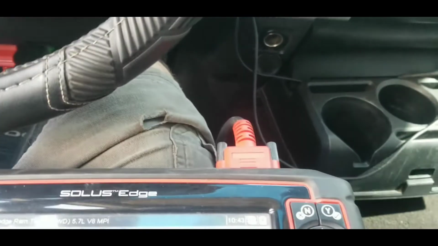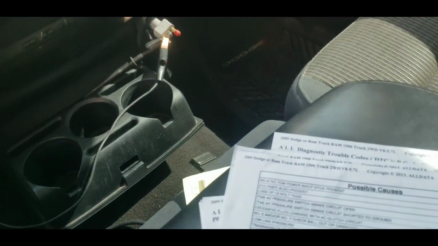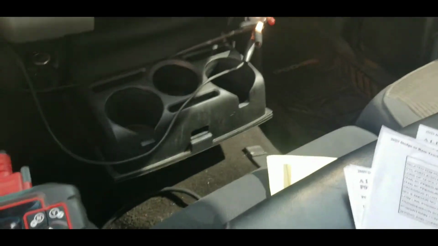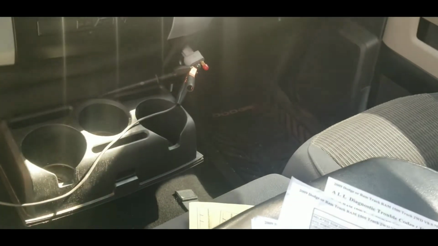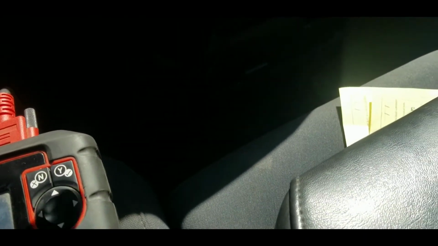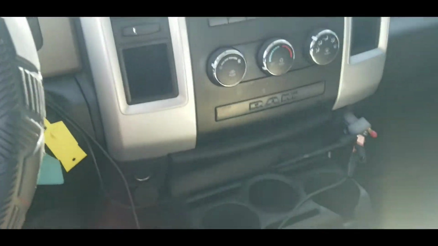Alright, let's go for a drive. Every time you start it, it lets you drive until it messes up. First time, as soon as it messes up, you're in limp mode and you're stuck in it. It just goes right to fourth gear. It takes forever to go into gear.